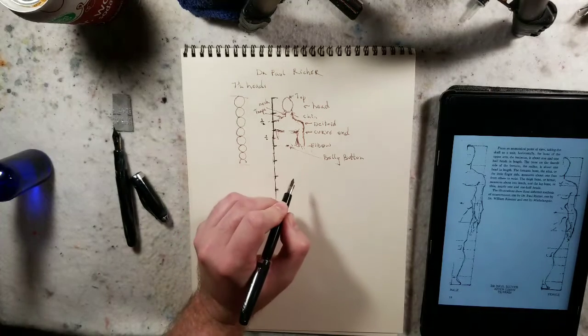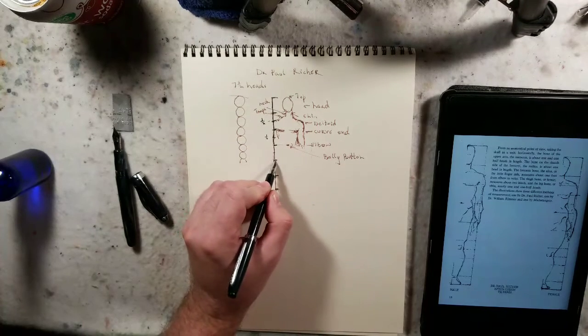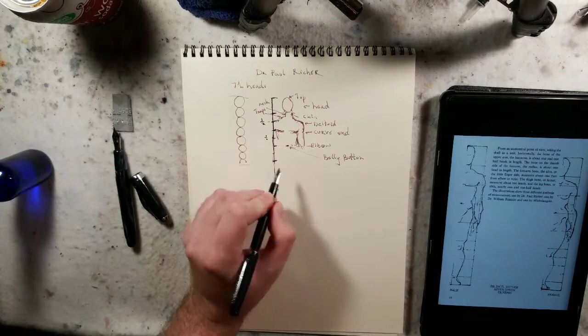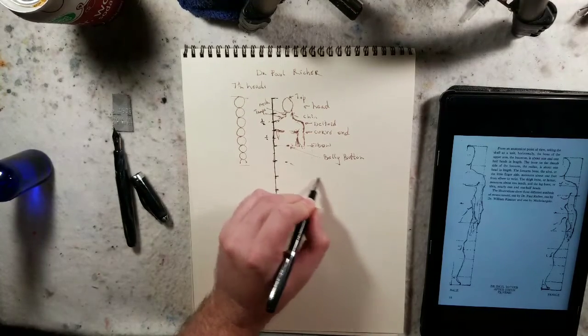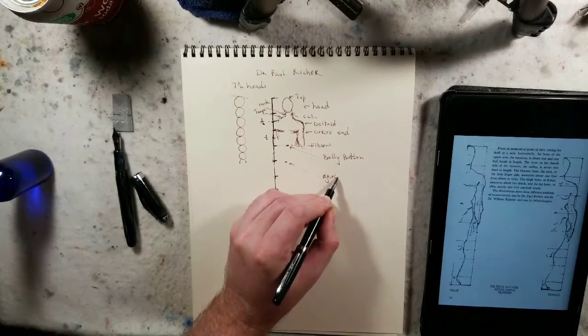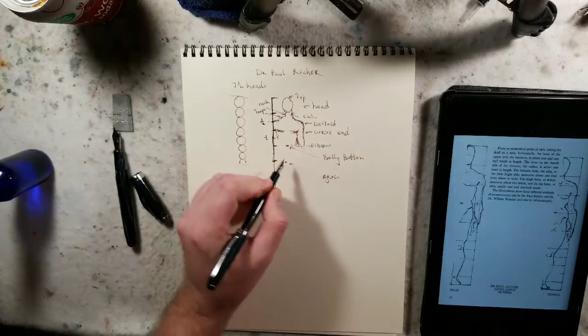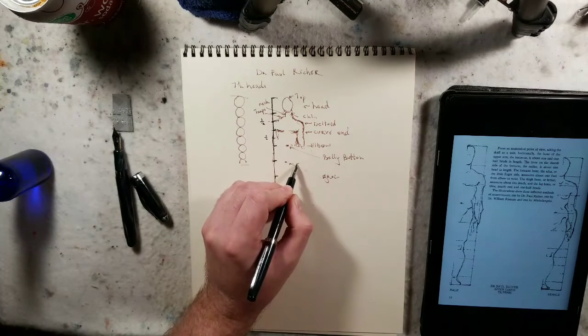There's another half marked off here. Nothing super spectacular. But down here, it looks like we have the groin. And we have the wrist.